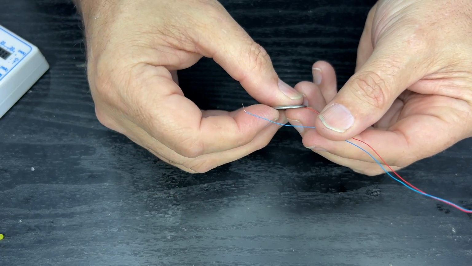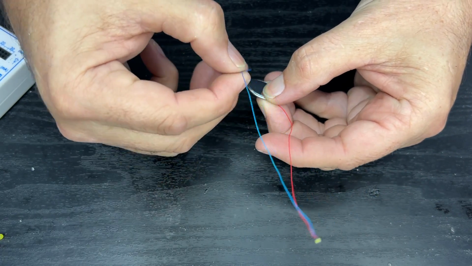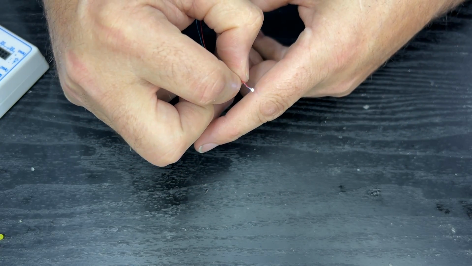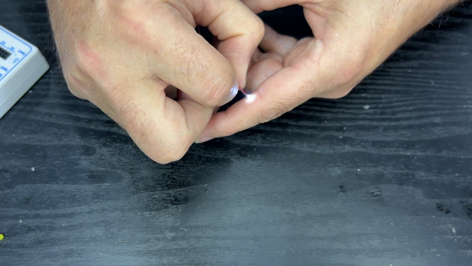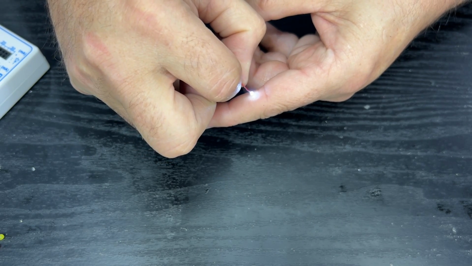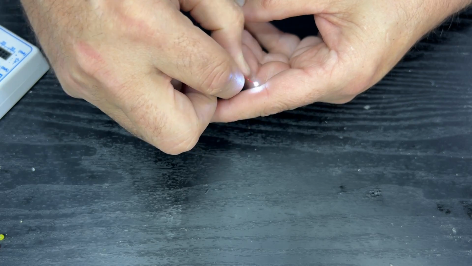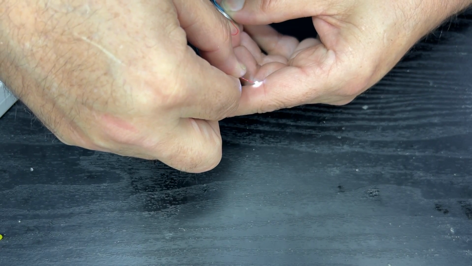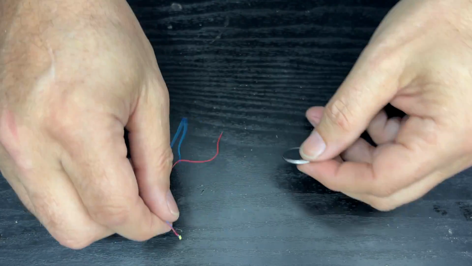Extremely awkward to test though. There we go. Just trying to squash those connections in the end, but you can see that, considering the size, it's more than adequate for the likes of a ditch light.